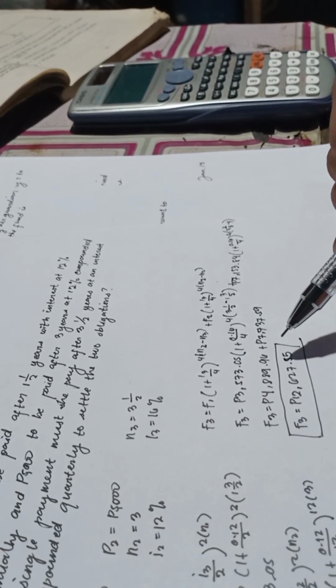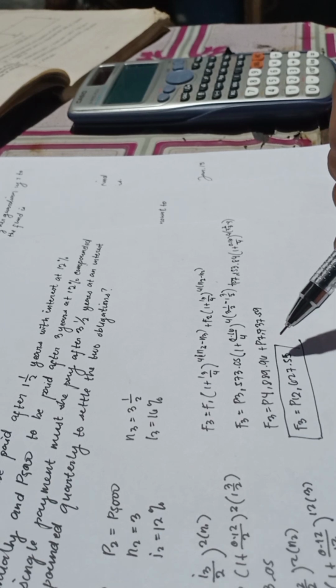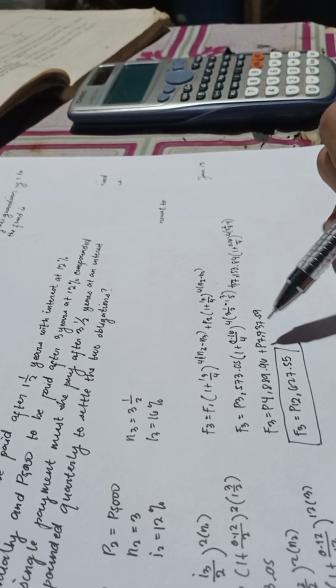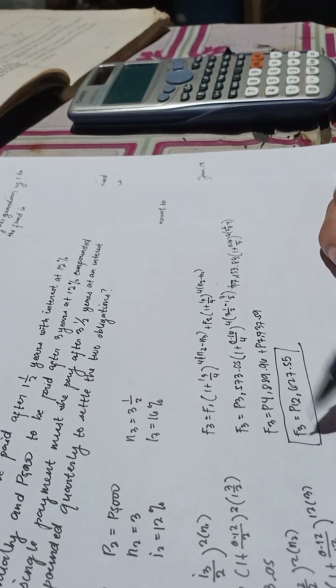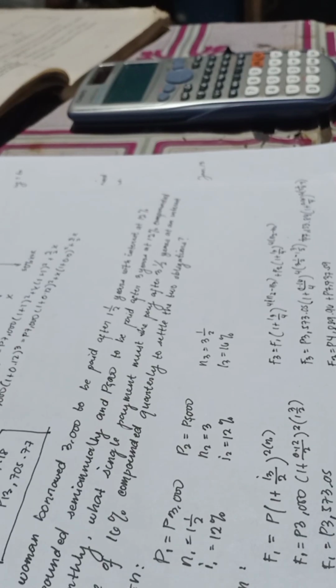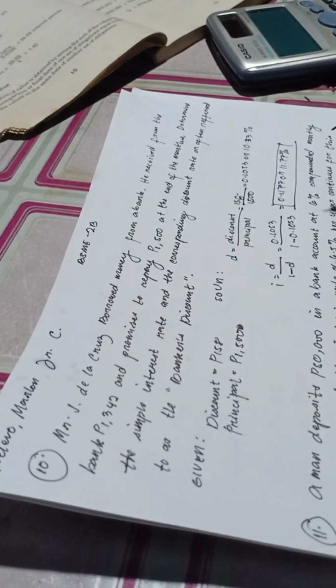Then our future amount F3 is equal to 12,627.55 pesos. So that's our final answer in problem number 9. So let's proceed to problem number 10.